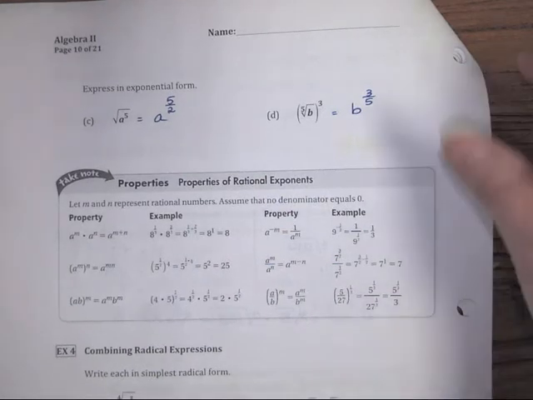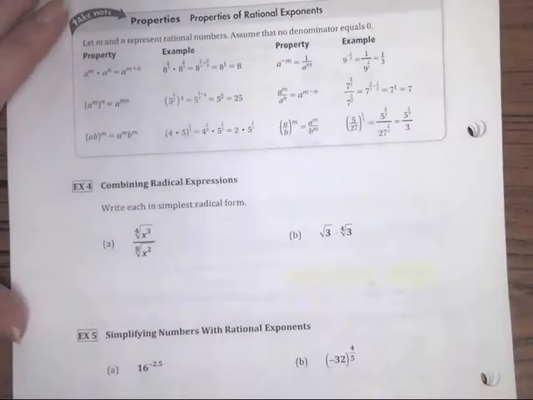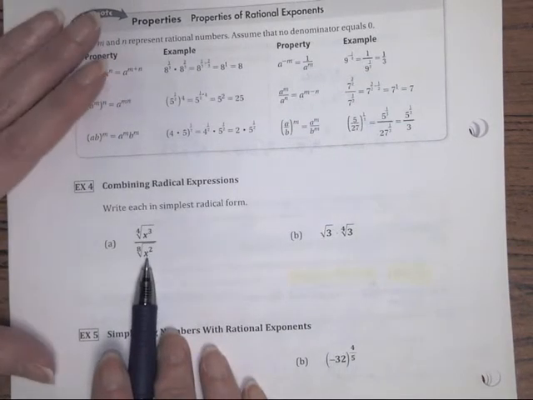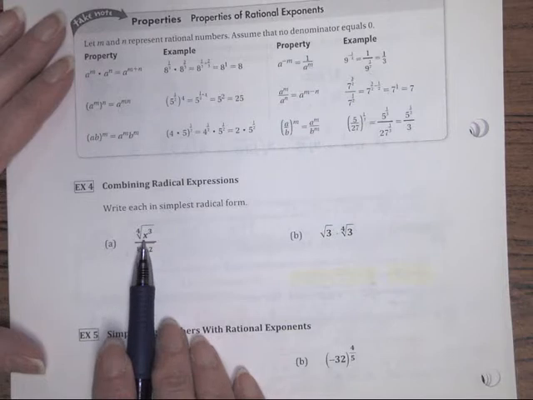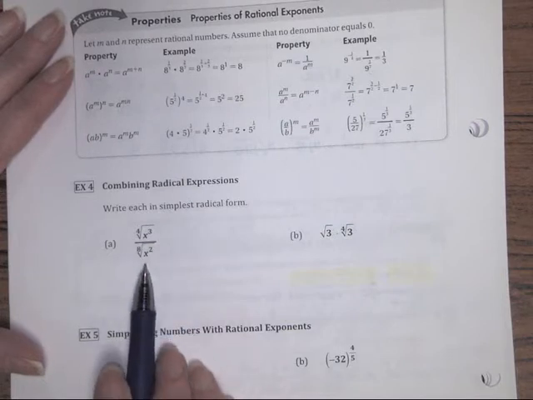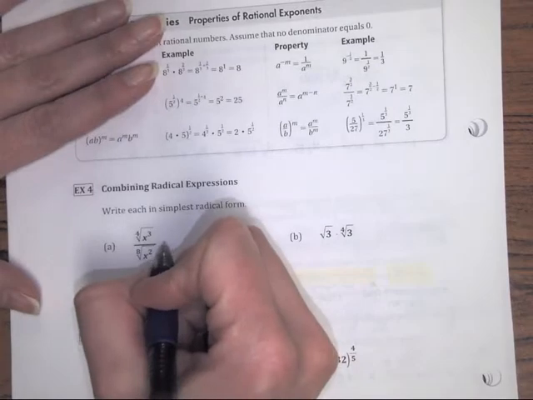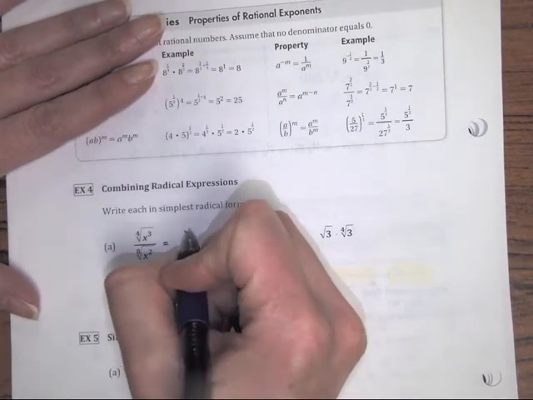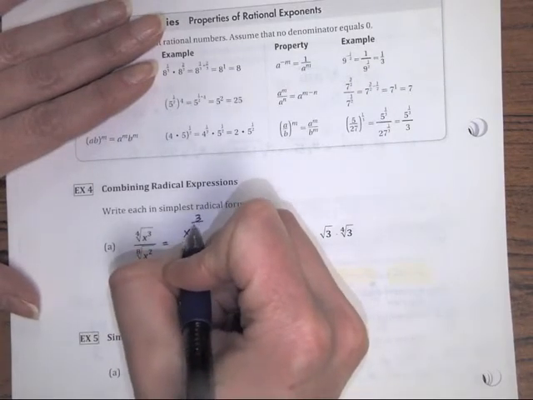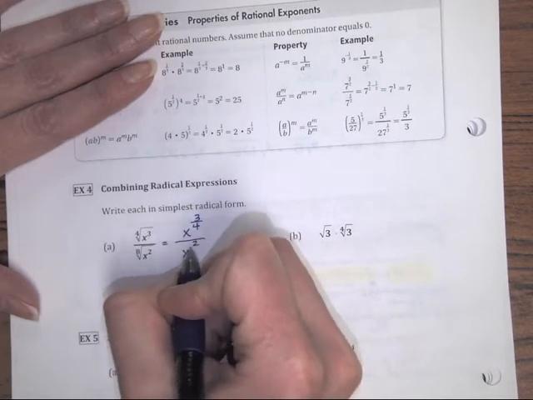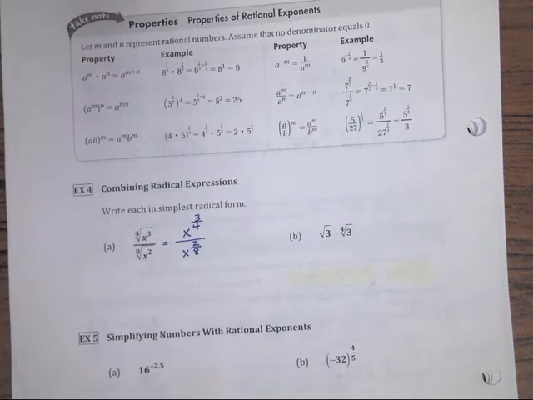All right, so let's go down to example 4. Would you agree? I cannot simplify the 4th root of x to the 3rd and the 8th root of x squared. I cannot simplify either of those. Here's what I'm going to do. I'm going to write them both in exponential form. So this is x to the 3/4 power, and this is x to the 2/8 power.